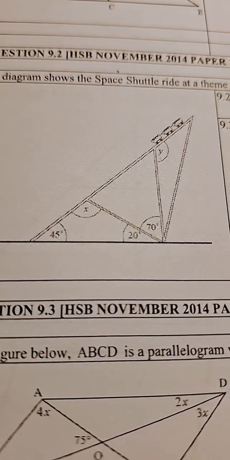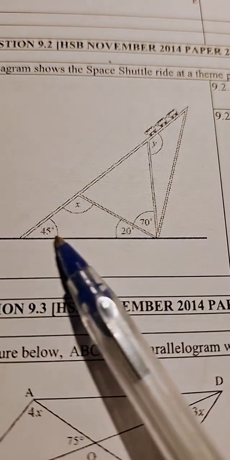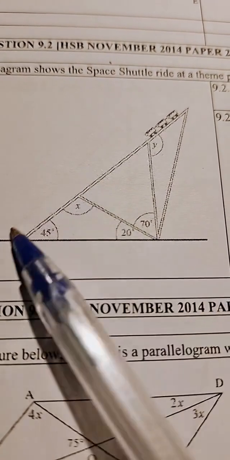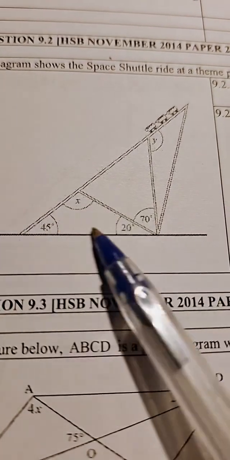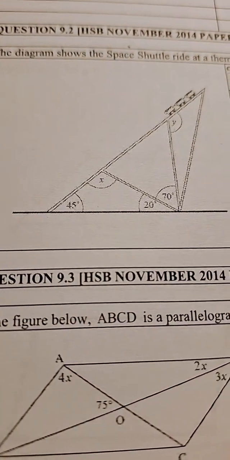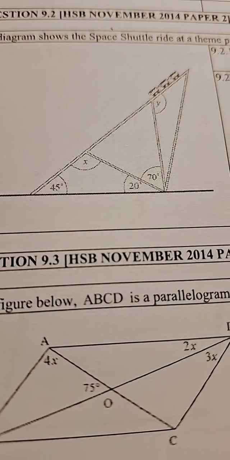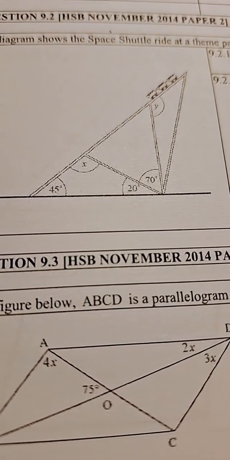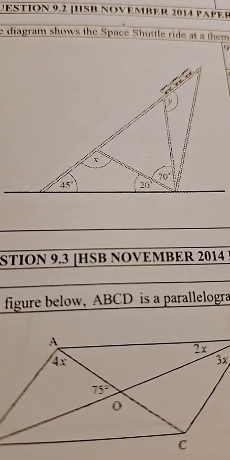So once again, what are we going to do here for 2 marks? x plus 45 plus 20 is going to give us what? 180. This is grade 10, guys. 180. Yes, very good. Yes, very good. 180 minus 45 minus 20.